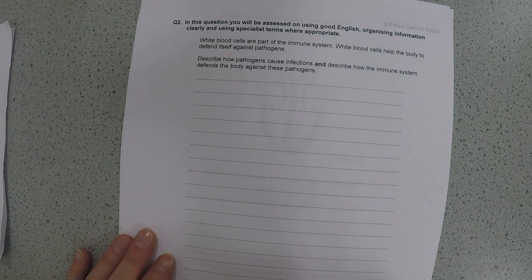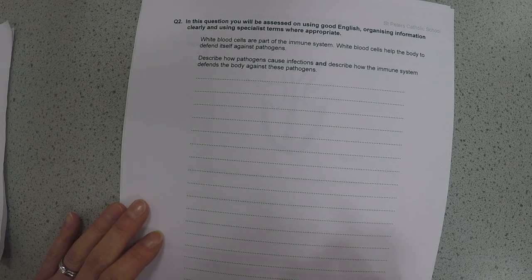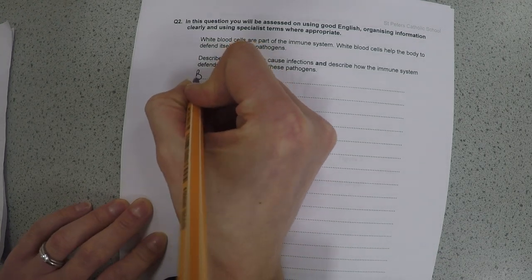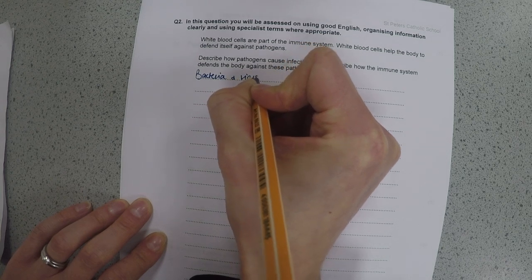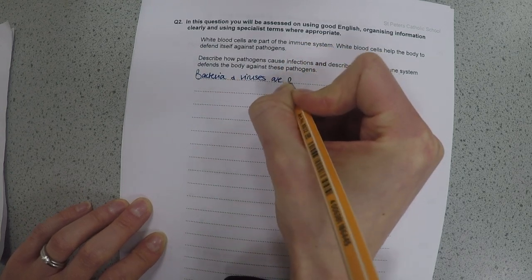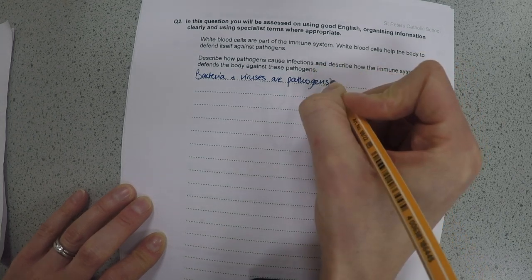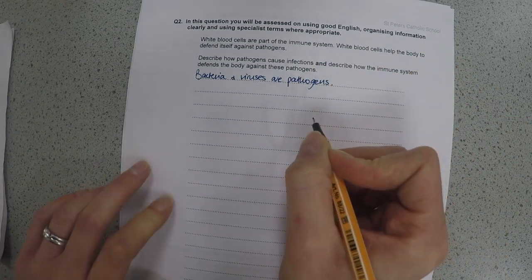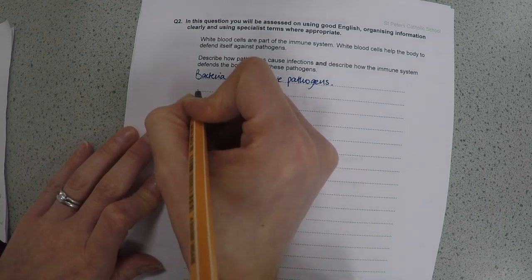So we'll start with the first part of the question to describe how pathogens cause infections in the first place. So I would start off by saying what examples of pathogens there are. So bacteria and viruses are pathogens. And how do they cause infections? They reproduce rapidly inside the body.